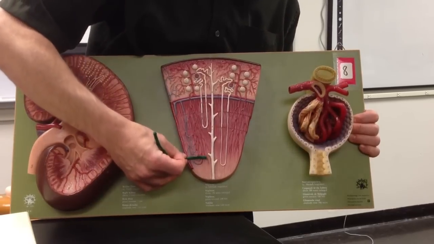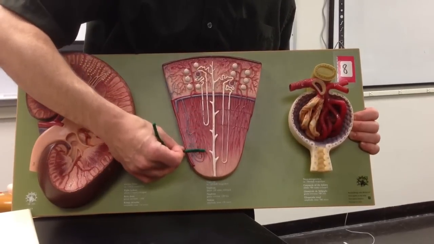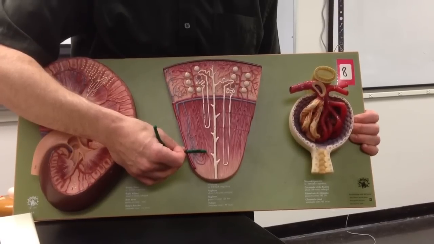These hanging structures here are the vasa recta, and this is the peritubular capillaries. That's good.